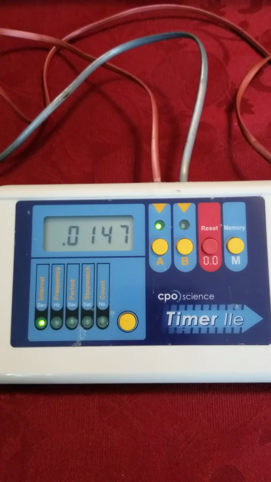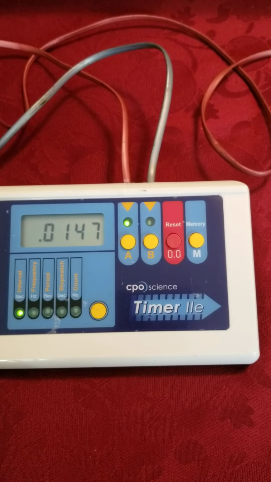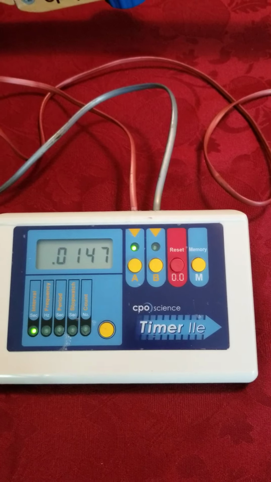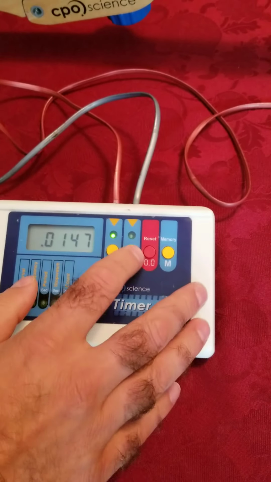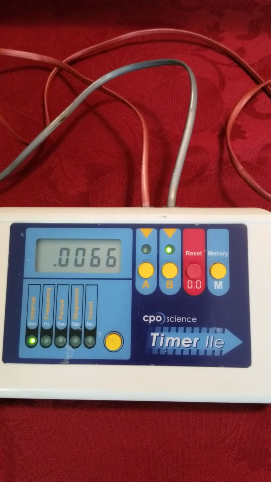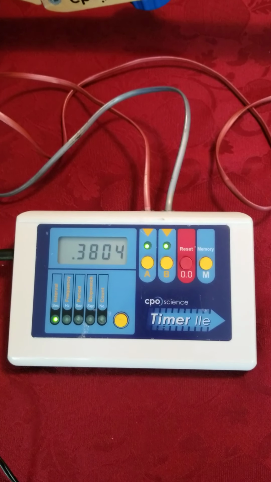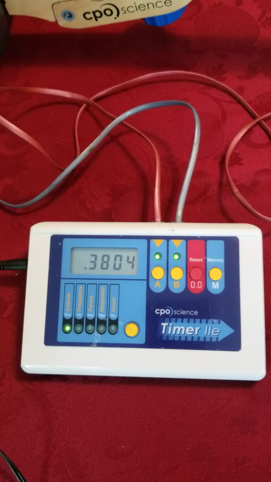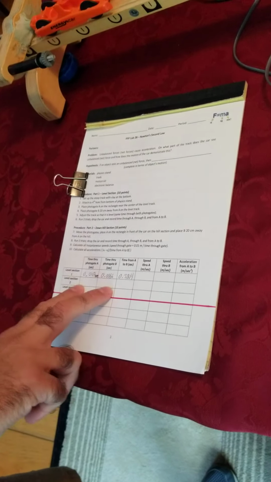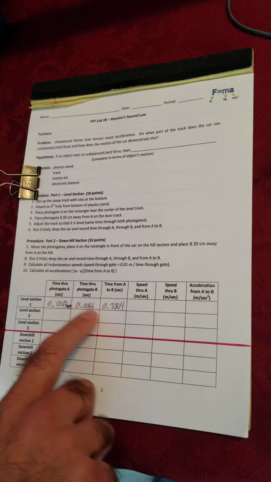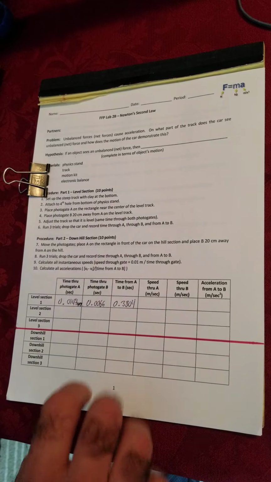There comes the car. So the first one we get, the time through gate A, is 0.0147 seconds. Now if you think with a stopwatch that you can measure 1/100th of a second, you are sorely mistaken. So that's why we use these photo gates. The second one is 0.0066. And the time through both was 0.3804. That's it. Now I'm going to leave off seconds because I have terrible handwriting, so I'm going to leave those without units, but the units are here. That's not important because we already said the units are seconds.